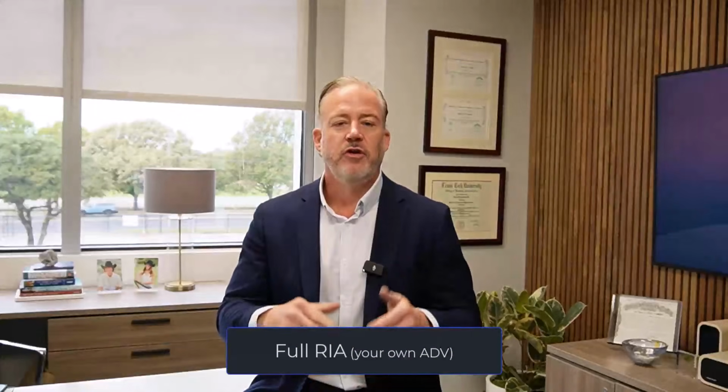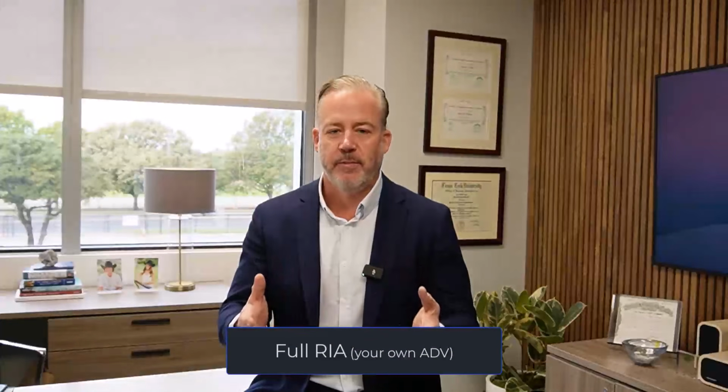At a high level, there's 4 core structures. The first being full RIA, where you own the ADV, you file with the SEC, you control compliance. It's generally a lot of work to go from a wirehouse or large firm all the way to filing your own ADV. Another option is the hybrid BD, or hybrid RIA, or some call it the corporate RIA. This is like the LPL, Raymond James independent structures, where you are an RIA, but you're working under the corporate RIA owned by those firms and their corporate broker-dealer.